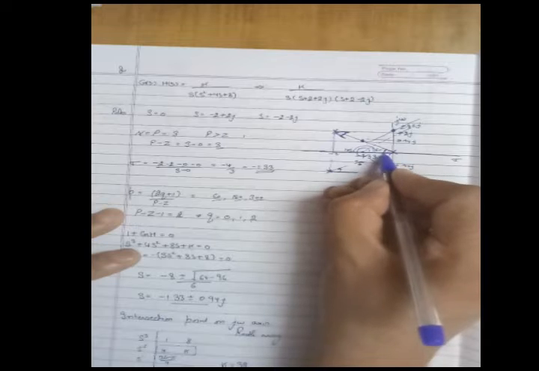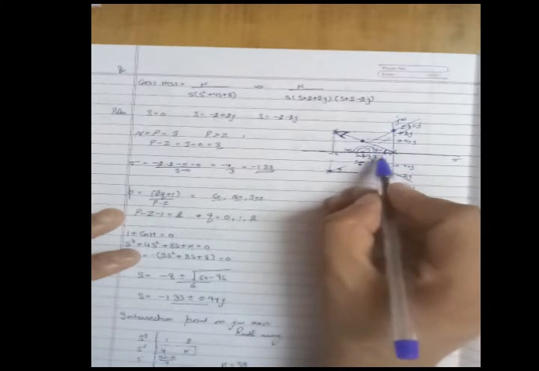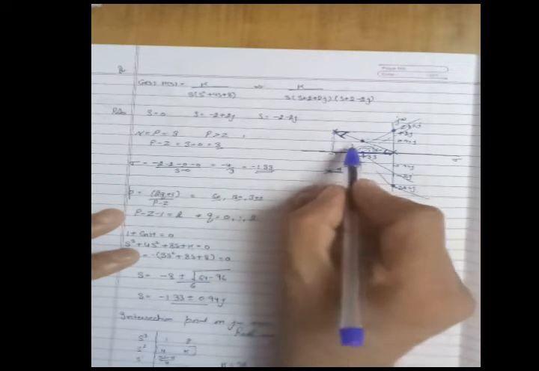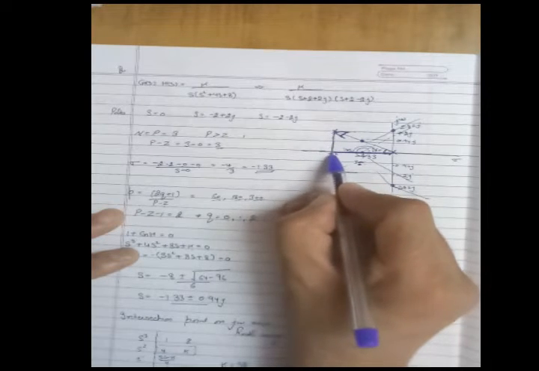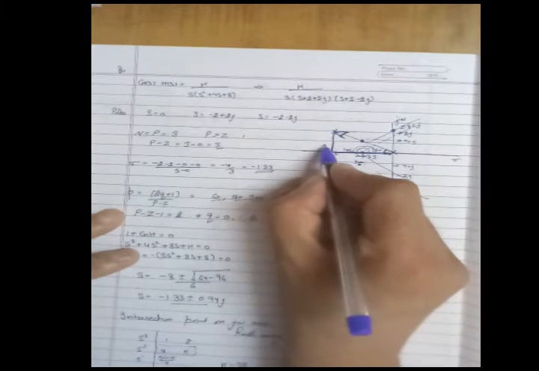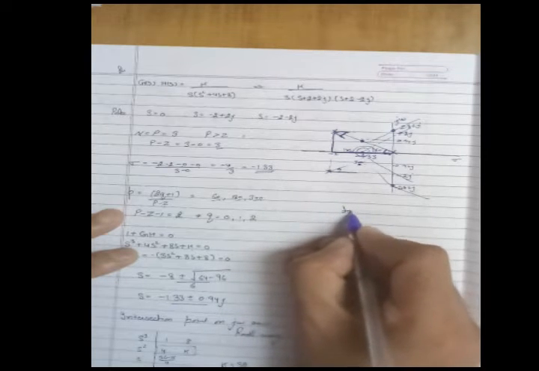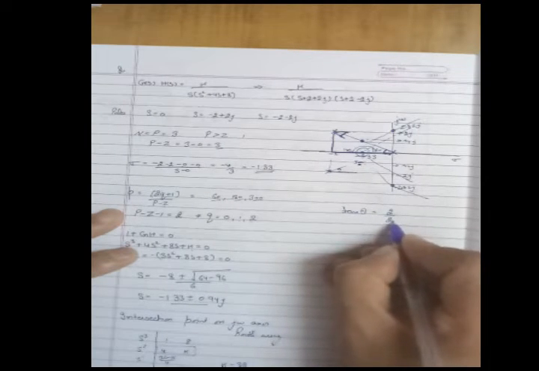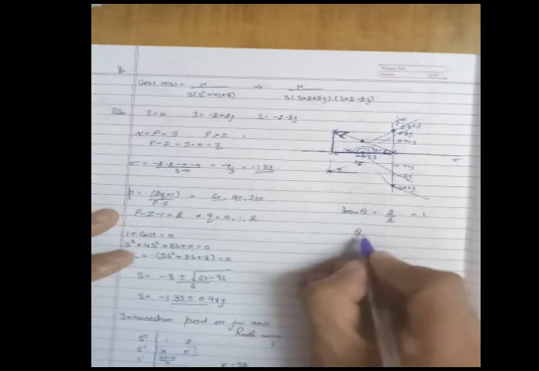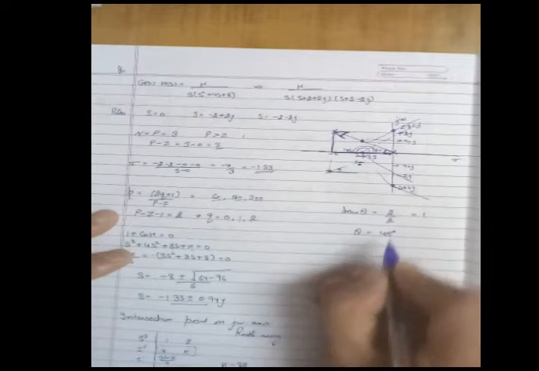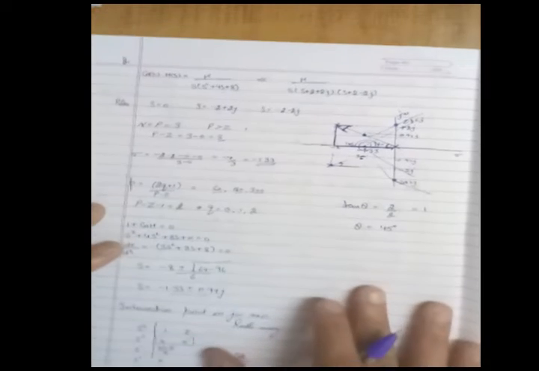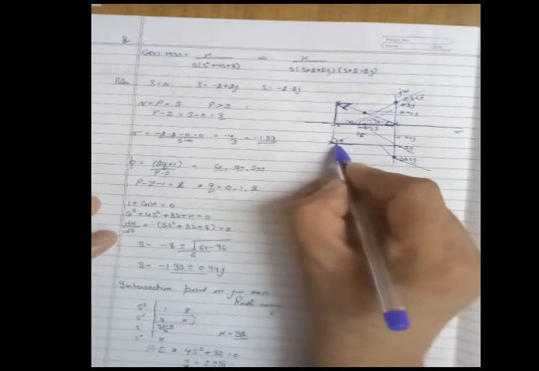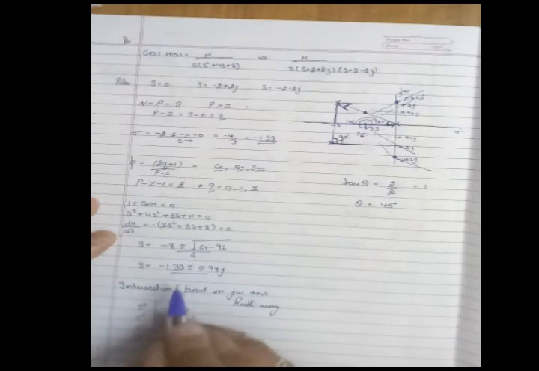I have to connect this to this. This is my angle, and this angle is calculated using trigonometric formulas. This value is minus 2, this value is plus 2. So using trigonometry, tan theta is equal to 2 by 2 is equal to 1, and theta is equal to 45 degree, and I have to connect this to this, and this angle is 90 degree.